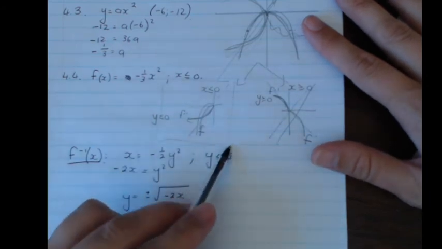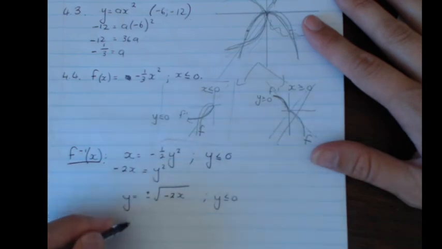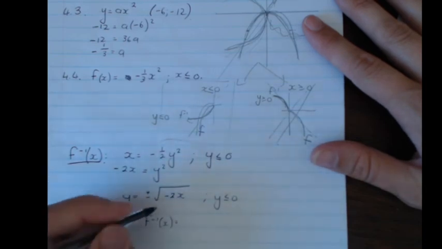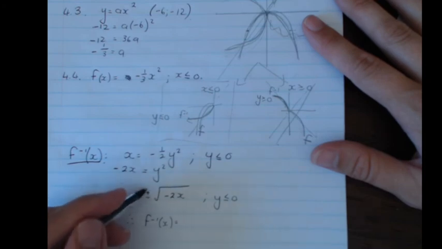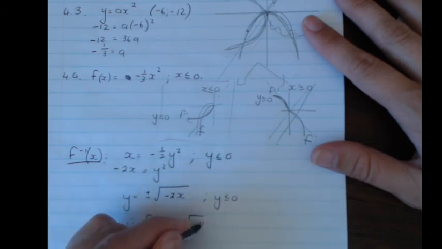Okay, and since the y value is negative, the function f inverse of x is just the negative root, not the positive one, just the negative one, negative root of negative 3x, right?